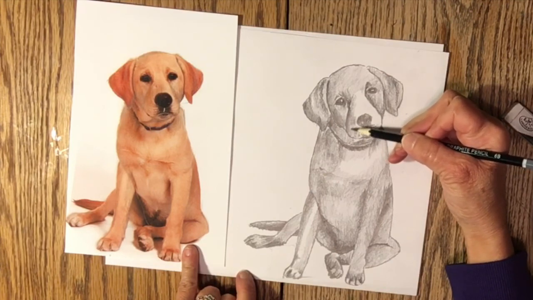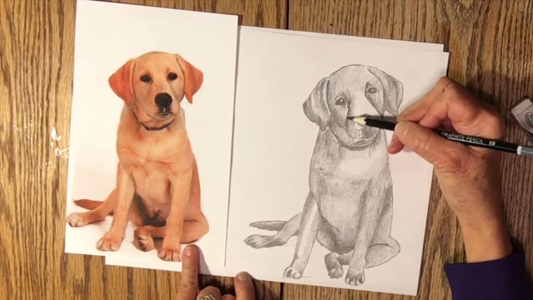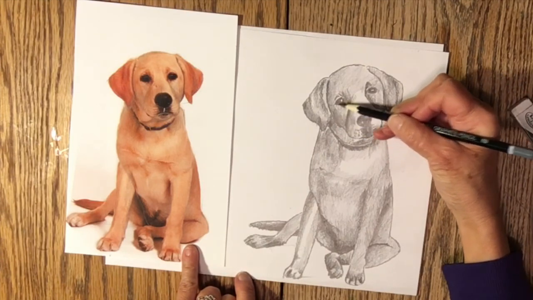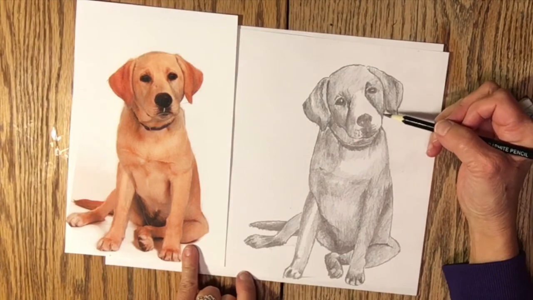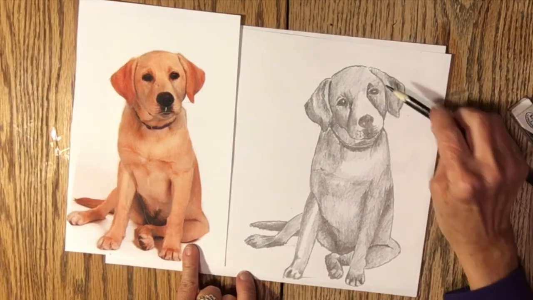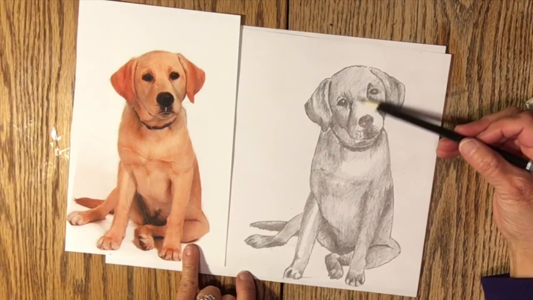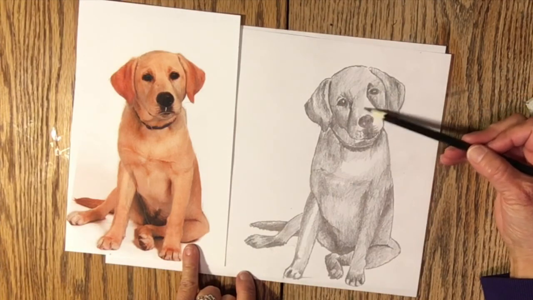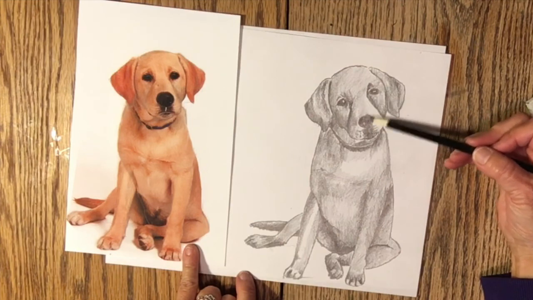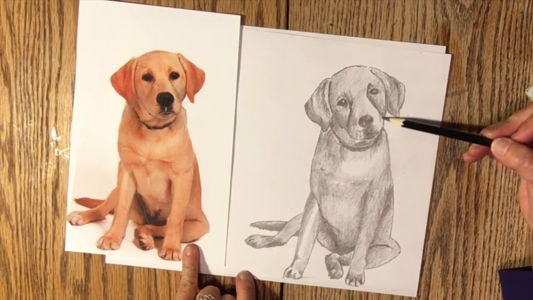But can you see how when you shade it, it looks more realistic than when you have just that plain line drawing, even after I put in his eyes and nose? Well, I hope this works out successfully for you, and I think it will. It doesn't have to look exactly like it to be successful. It just has to show that you observed it carefully. Happy drawing.